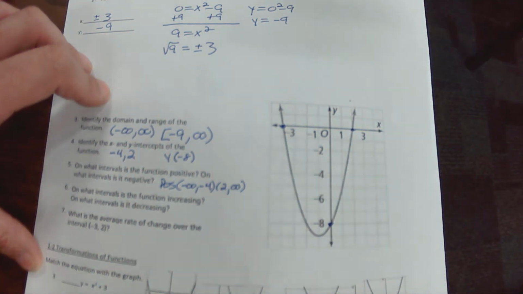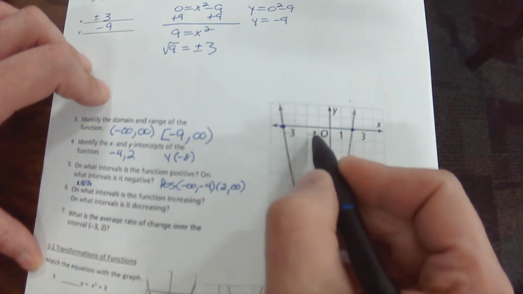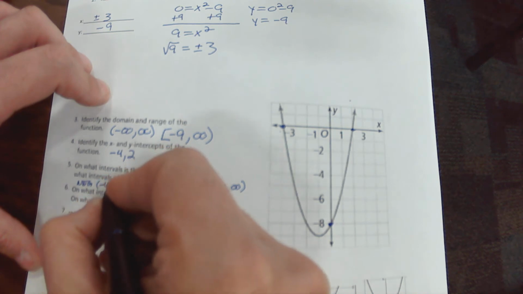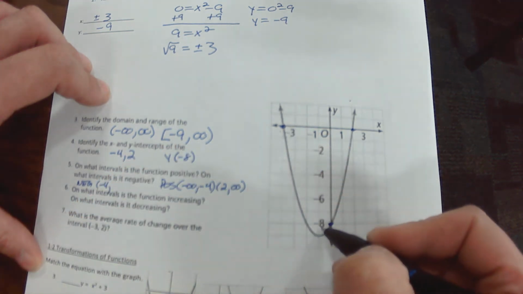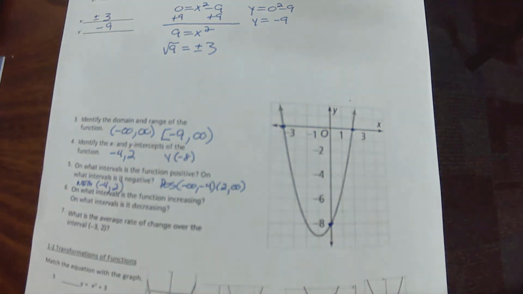Being positive. Where is it negative? It's negative from negative 4. So it's negative, negative, negative, negative, negative, all the way over here till 2. So that's where it's negative.